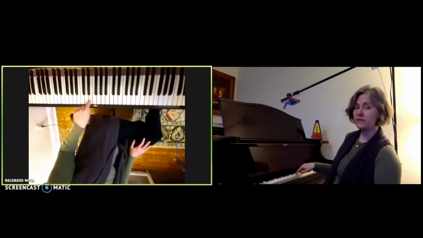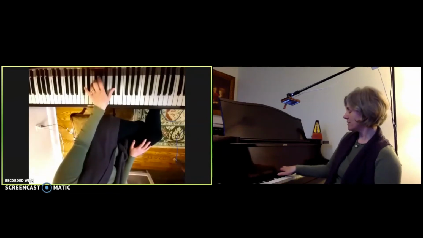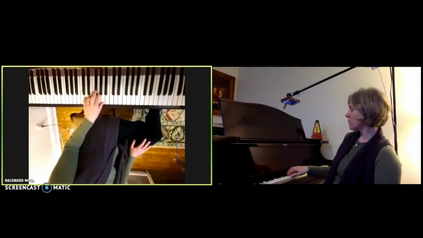E is the supertonic of the major scale that begins on D. So when I play the Dorian mode starting on E, it's like going from the supertonic to the supertonic in the key of D, which means I'm going to use F sharp and C sharp to play Dorian mode starting on E. This would be E Dorian.